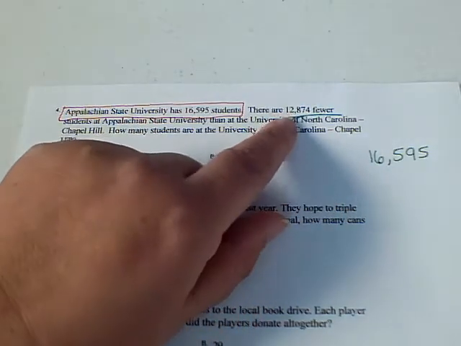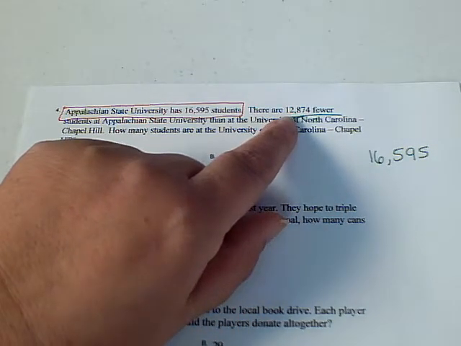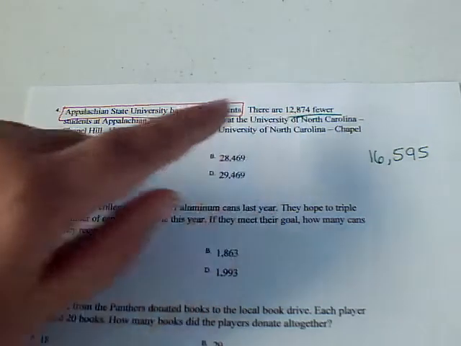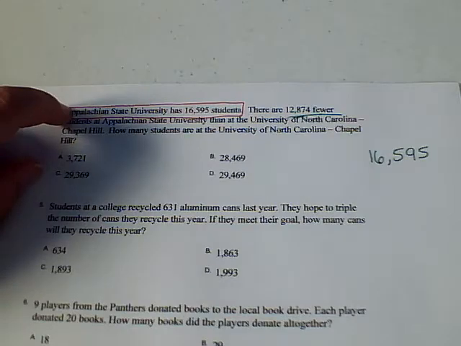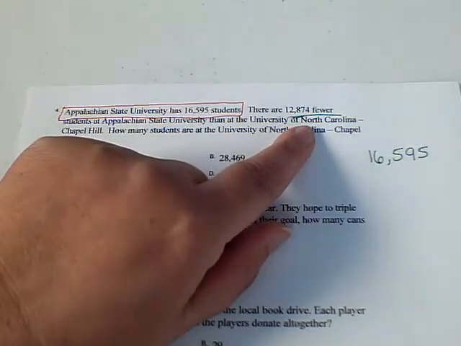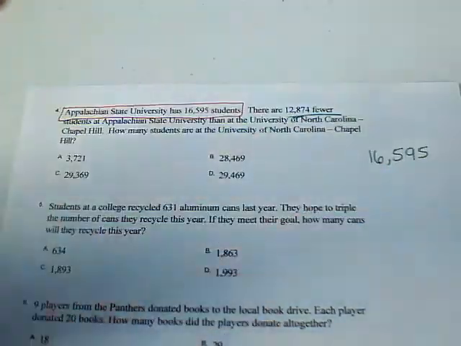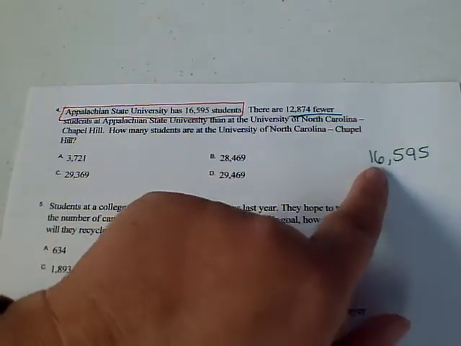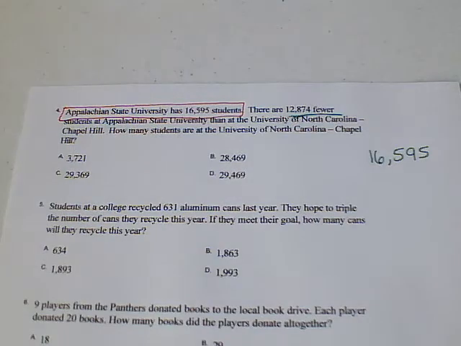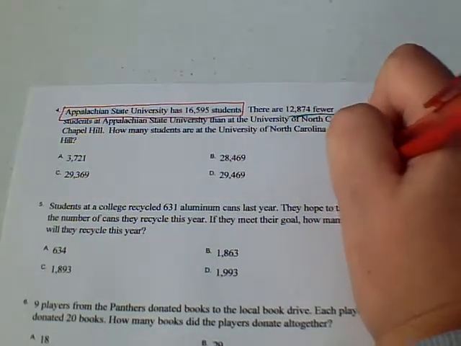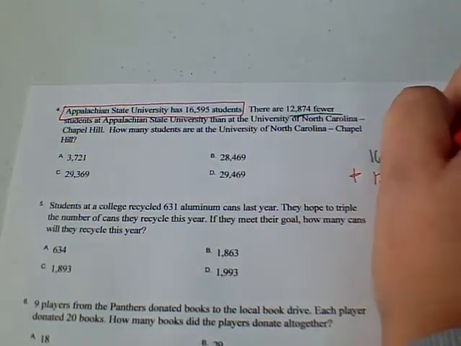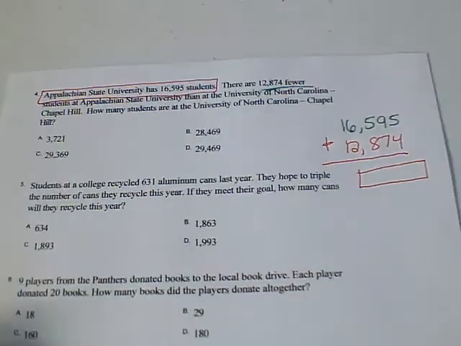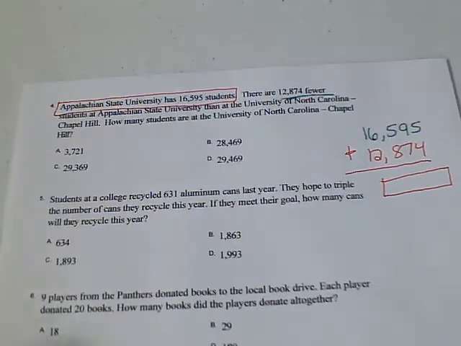Because right here, it tried to trick us, it said that there were 12,874 fewer students at Appalachian State than there were at North Carolina. So that means North Carolina has a bigger number. So you are looking for a greater number than 16,595. You would have to add both of these numbers up to find your answer. Let's look at number 5.